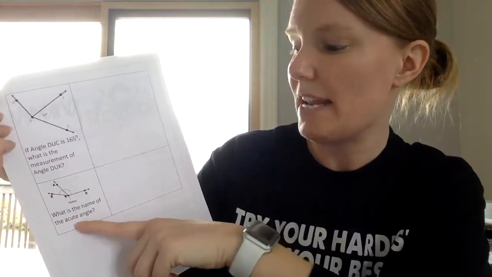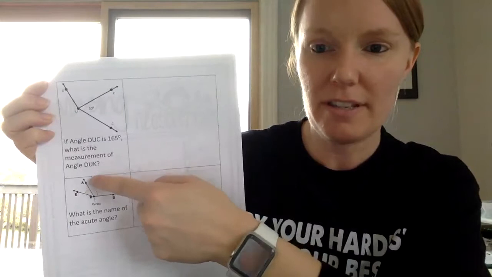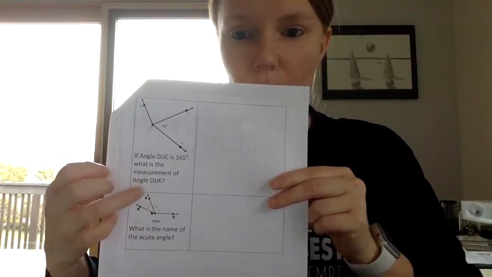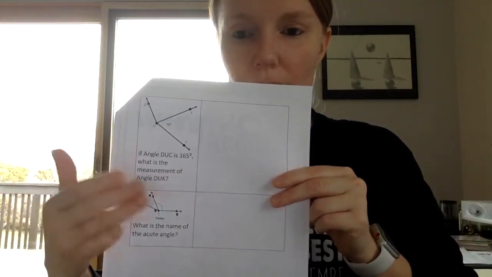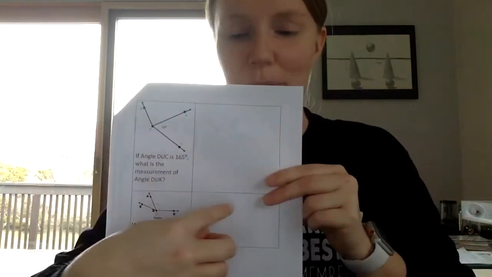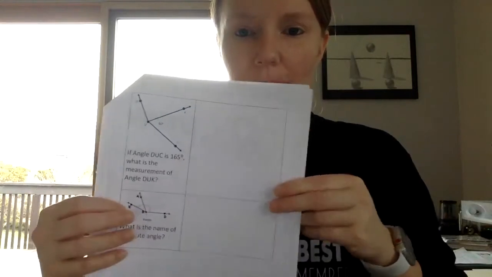And then what is the name of the acute angle? We'll figure out, is this angle right here the acute angle, or is this angle right here the acute angle? Whichever one is the acute angle, you're going to name by putting angle and then the letters that go with it, okay?